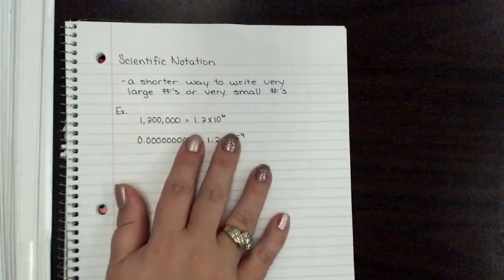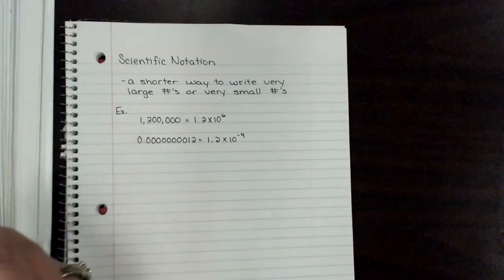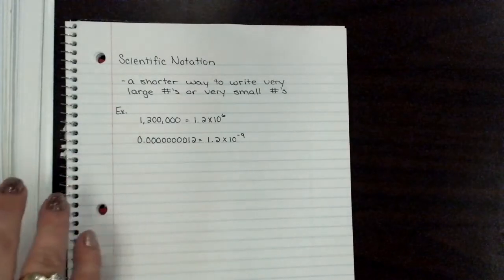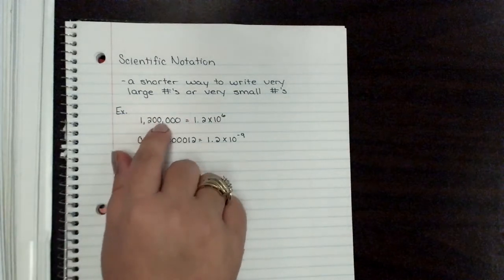It makes doing mathematical calculations or writing answers a little bit quicker and a little bit easier on us because you don't have to worry about so many zeros or so many decimal places or so many ones places or number places.